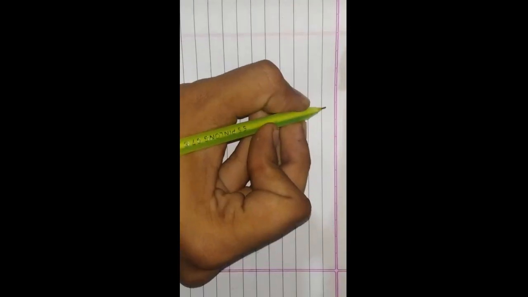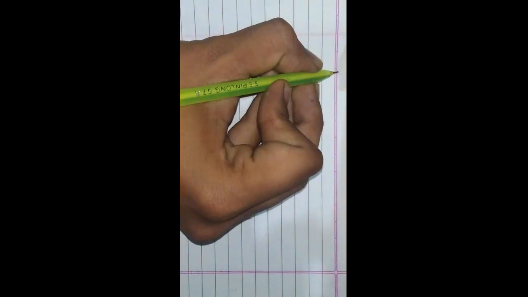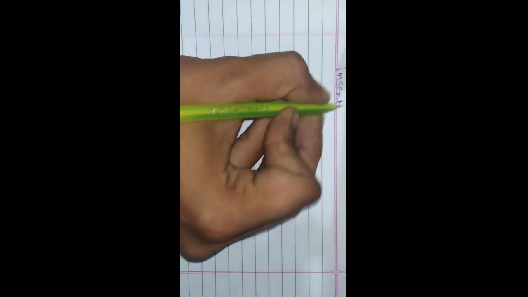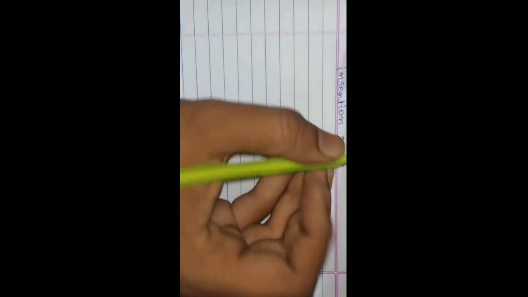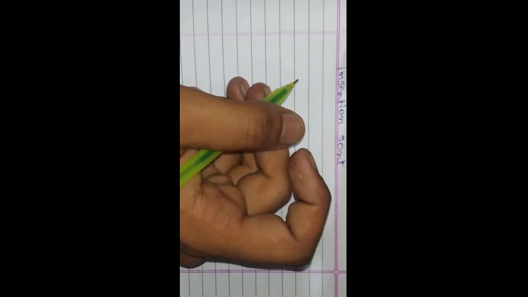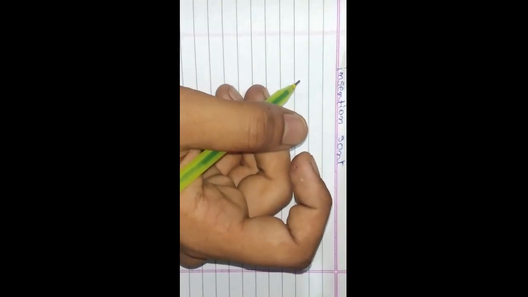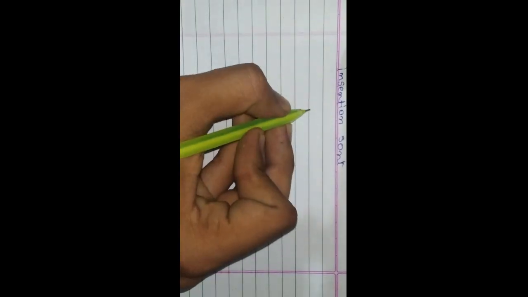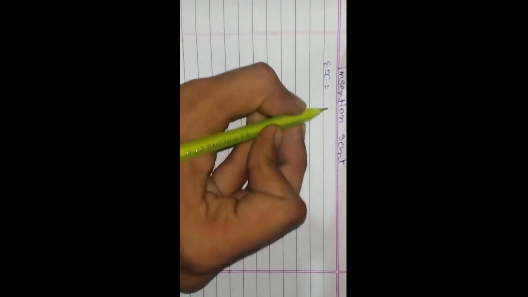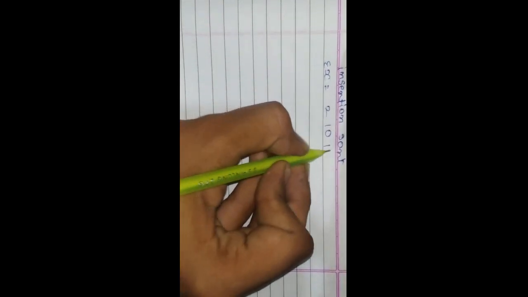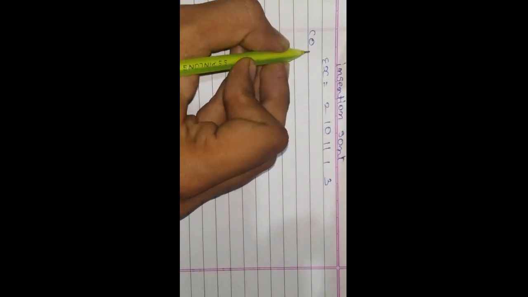Hello friends, so now we see what insertion sort is. First we write the dry code. If you want to understand it, first I write the code. After that I give one example, and in the example I explain how the code is working, means we trace the code. So first we take a random example for sorting: 2, 10, 11, 1, 3. Okay, the code is very simple.